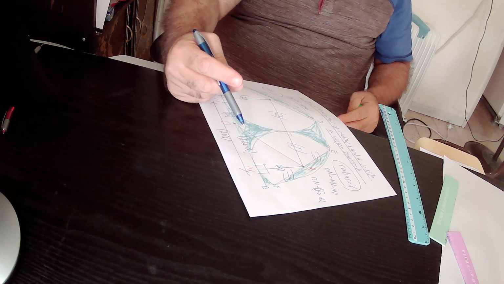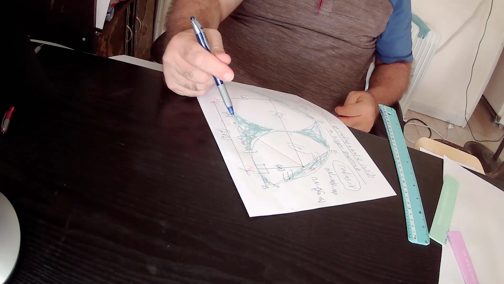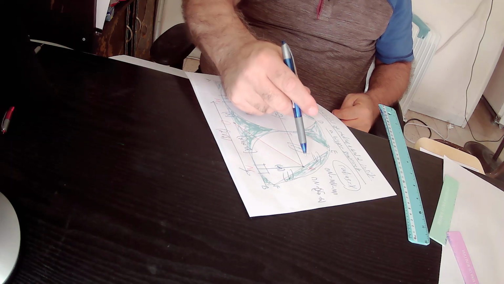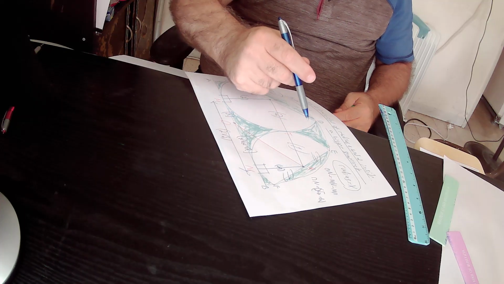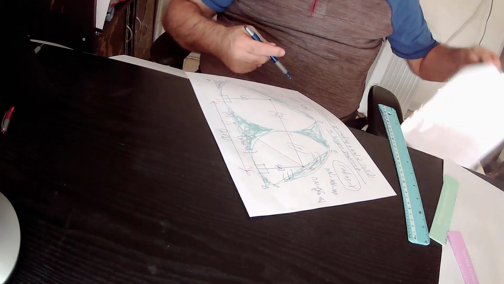And therefore, according to the circle theorem, line segment OQ will also be perpendicular to chord EF. That is to say, this angle equals 90 degrees and this angle also equals 90 degrees according to the circle theorem.